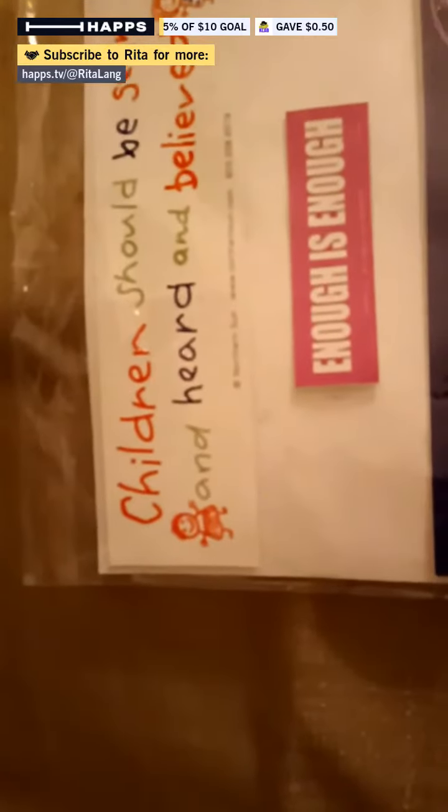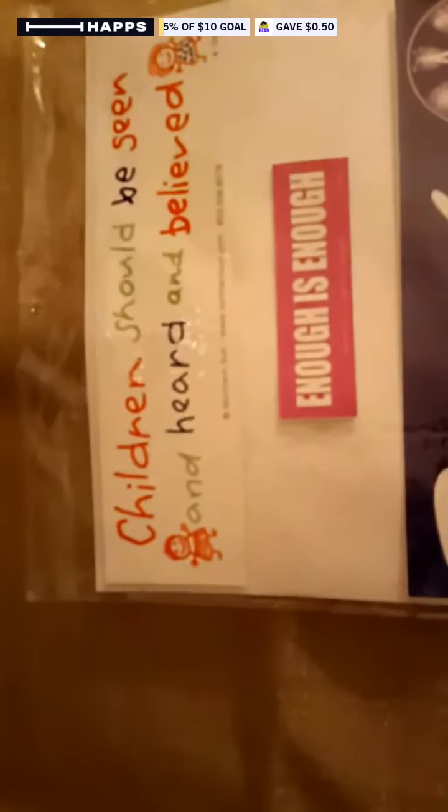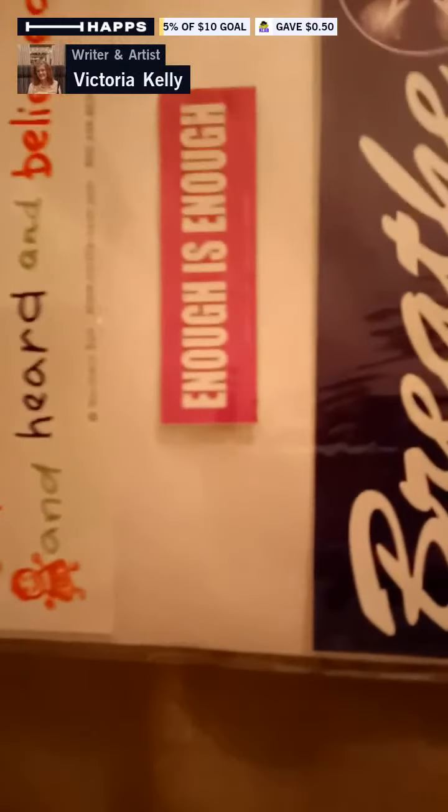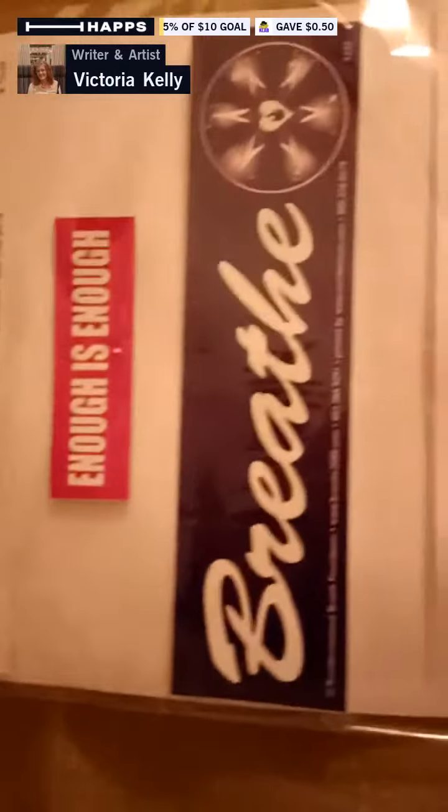Go closer with your phone if you can, and show one section at a time. That too close? Well, it's kind of blurry, but I think they get the idea. Enough is enough. Breathe, and then go up to the top. And then here's my button. But I haven't been selling my button, mainly because it's the same thing as a bumper sticker. Because it's too expensive to ship. So here's, see, I'll go across. Children can be seen and not heard.